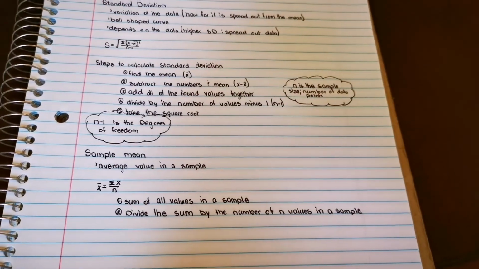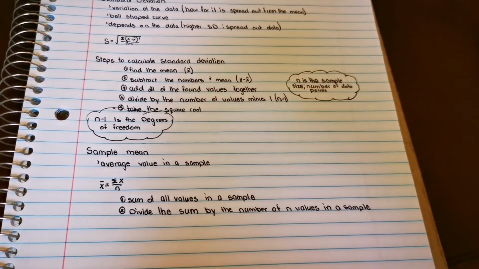Okay, so now that we know what standard deviation is, let's go over what sample mean is. So you need sample mean, or just mean, to find standard deviation, standard error of the mean, to graph the 95% confidence interval, and for chi-square testing, so we can see the significance of the mean. Okay, so right under standard deviation, I've written about sample mean.